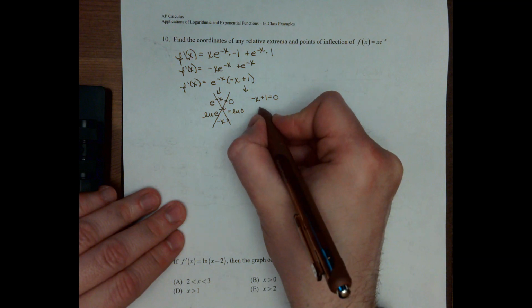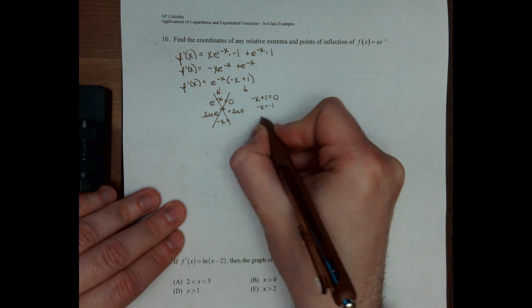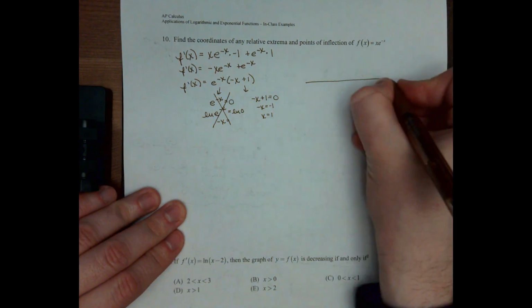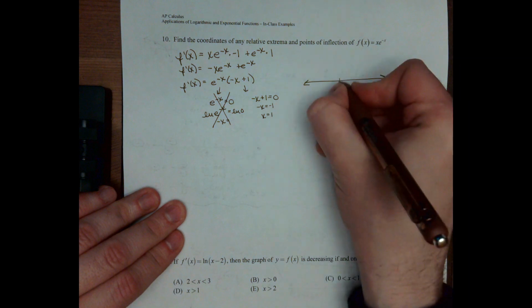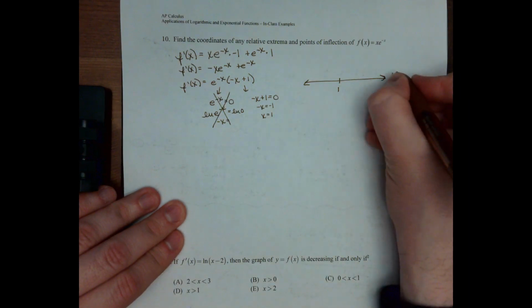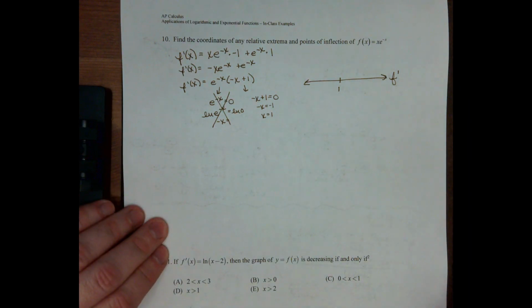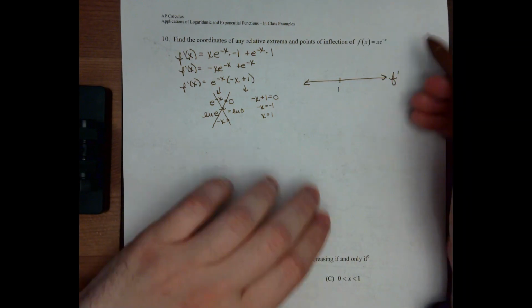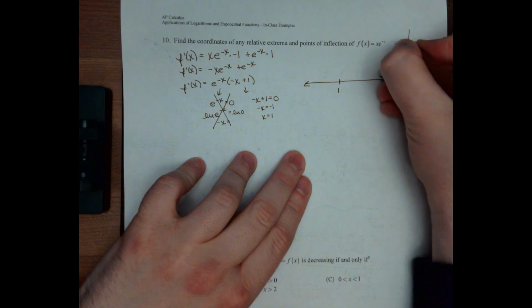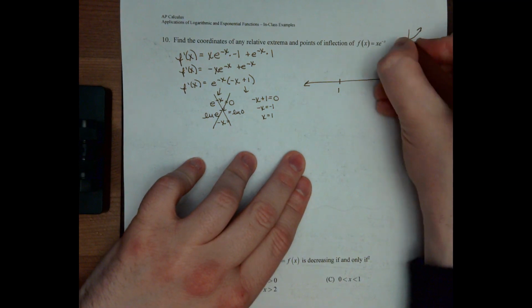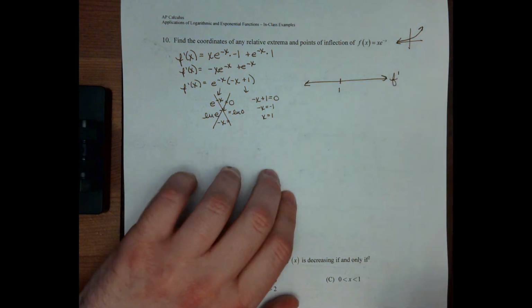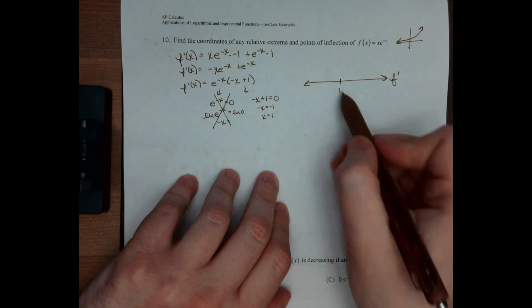Over here, negative x equals negative 1, x equals 1. That's our critical value. I'm going to make a number line. Now, there are no domain issues with this problem. You know that the graph of e to the x looks like that. You can plug in any x value. Goes left forever, goes right forever. There are no issues with this. So really, I only have one critical value, no bounds.